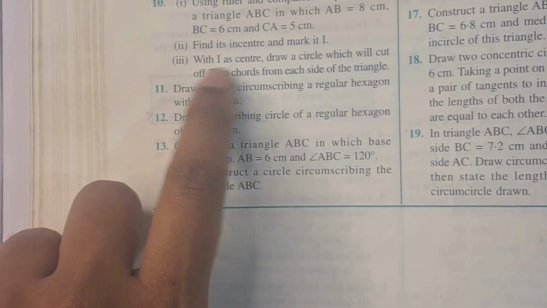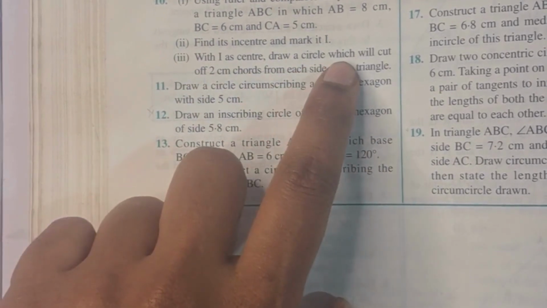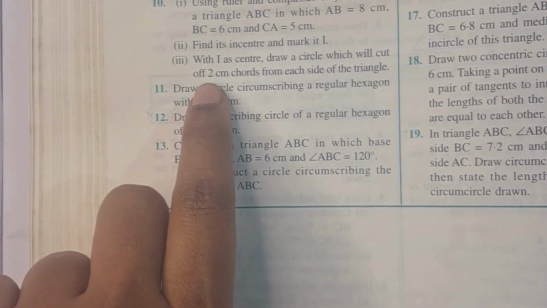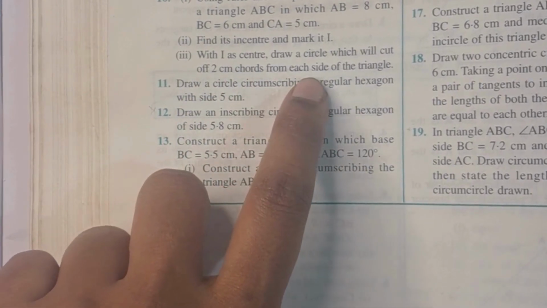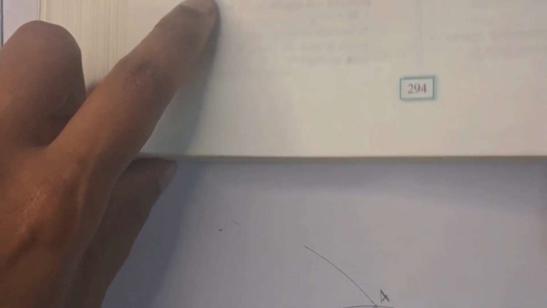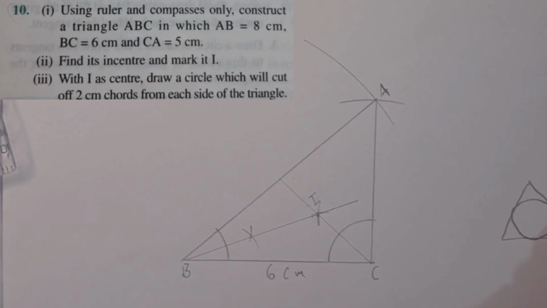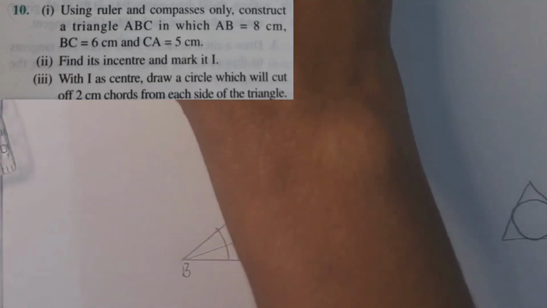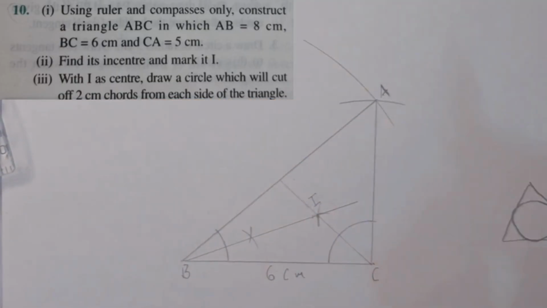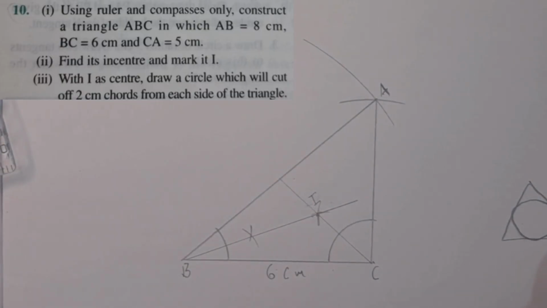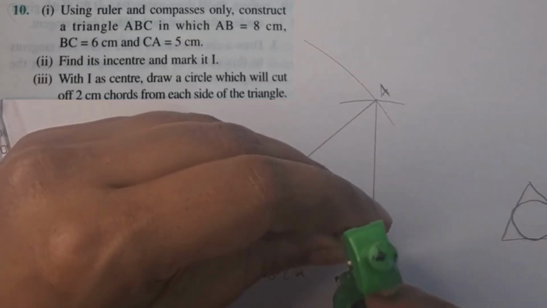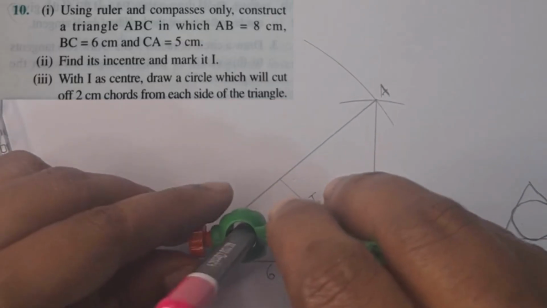I we got. With I as a center, draw a circle which will cut off 2 centimeter chords from each side of the triangle. Here we have to draw one circle. Incenter means this circle, it will touch all sides of a triangle. But what they are saying is 2 centimeters. This circle will cut these lines, all sides of a triangle, with 2 centimeters distance. First we have to draw with I as a center. We should cut any one side.